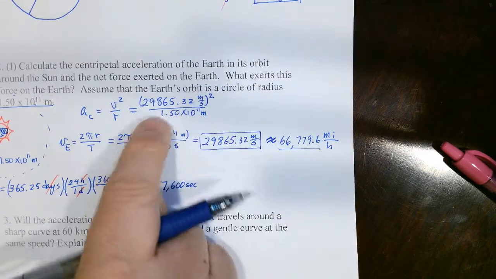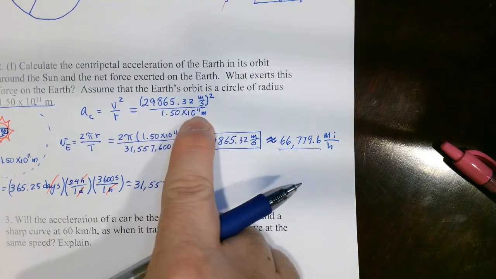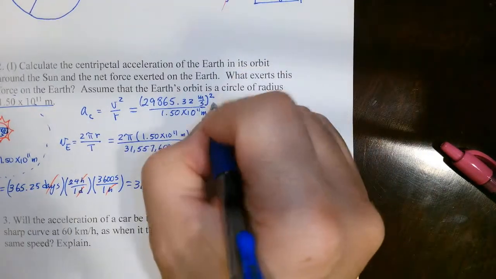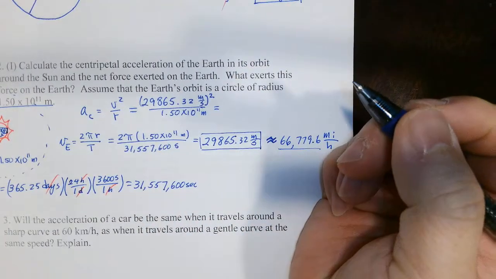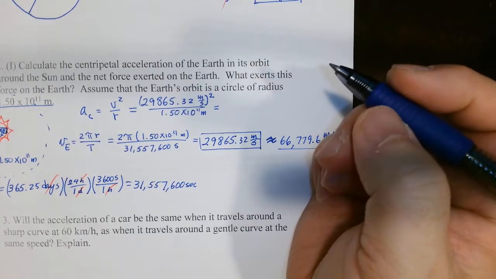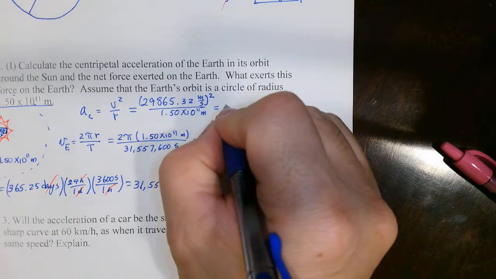So even though when you square this, it's going to get a huge number, this distance is huge. This has got a magnitude of 11 orders. So if you use your calculators correctly, what do we get? Well, it's pretty small.